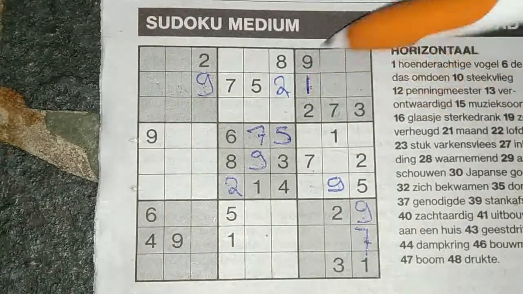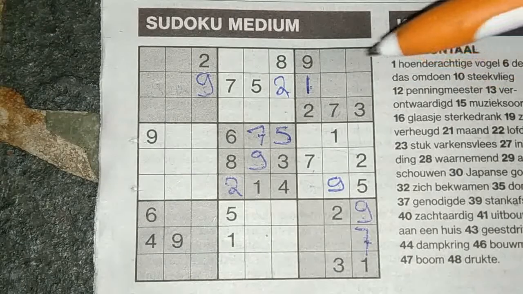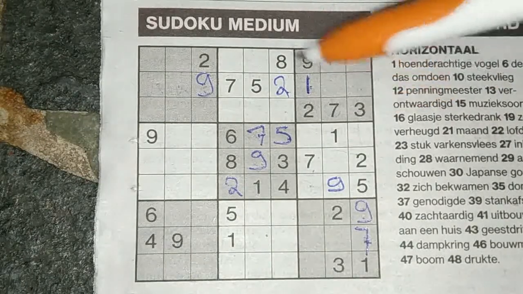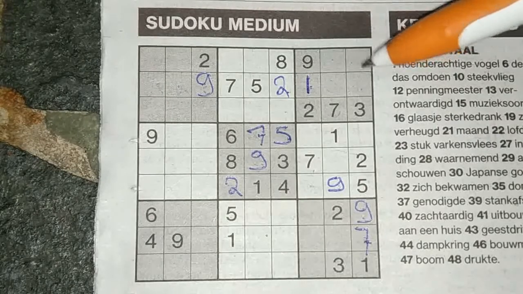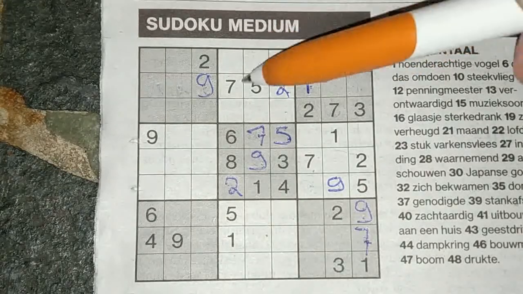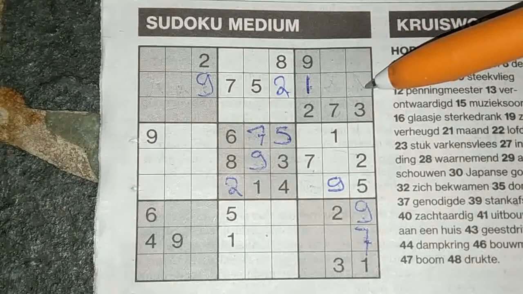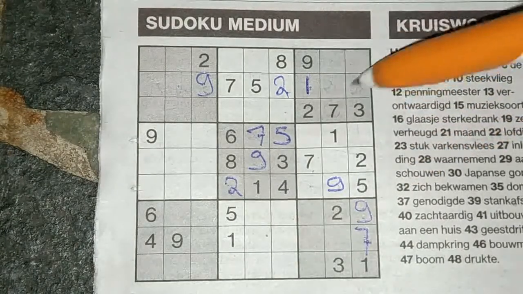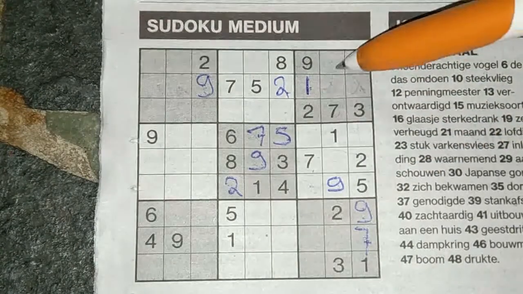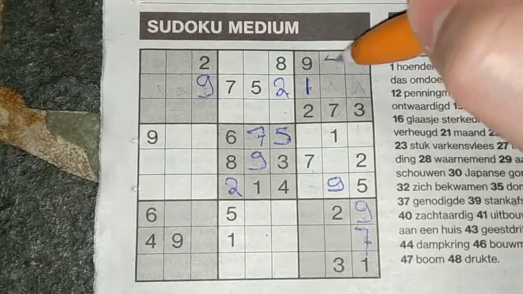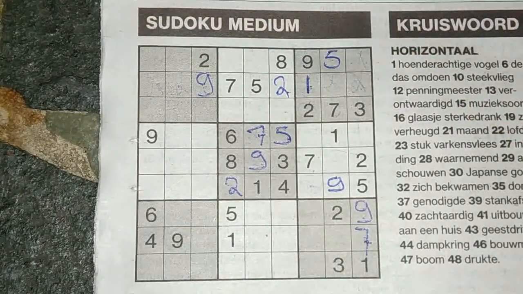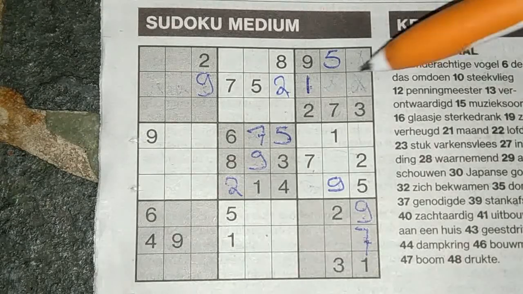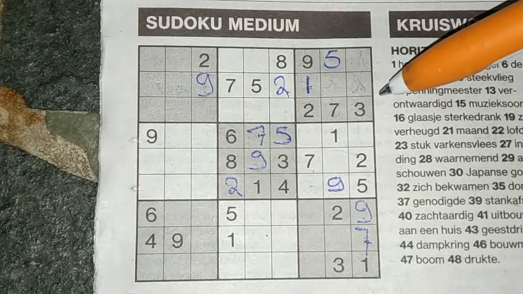Then in this big square, 4 missing numbers. The numbers 1, 2, 3 are filled. 4 is missing, 5 is missing, 6 is missing, and 8 is missing. I see a 5 here, so no 5 in these two boxes. I see a 5 there, so no 5 in these two boxes. One box remains for the 5, and this is in this box. Then 4, 6, and 8. I cannot fill this yet. I need to wait.